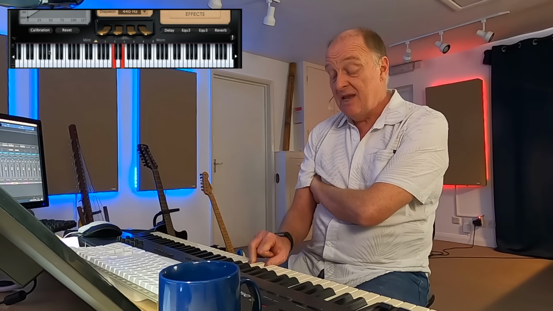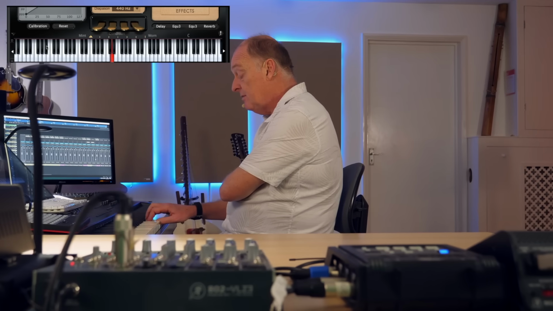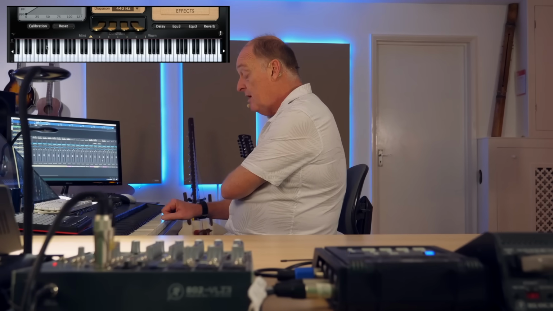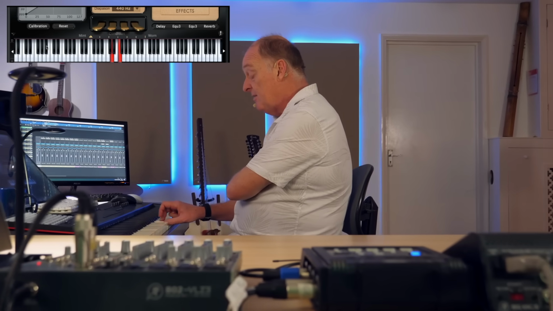And that triad is known as C major because it's the chord formed on C and it's a major chord because the distance between the root and the middle note is a major third. Now if we go up one note, what's the distance between that one and that? It's not a major third, it's a minor third.